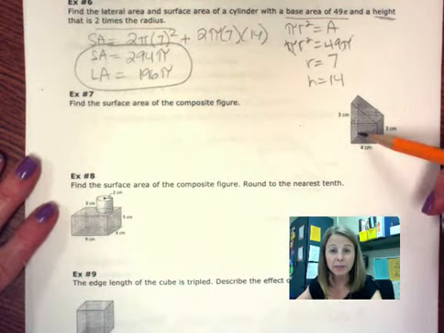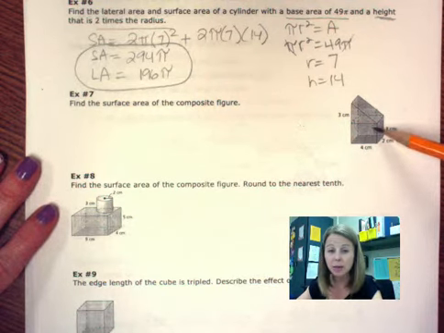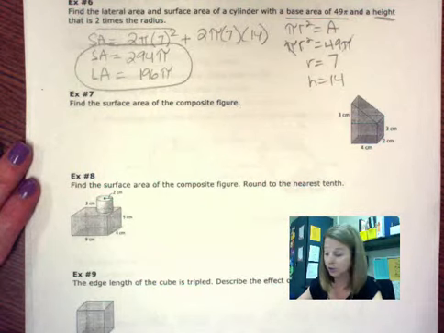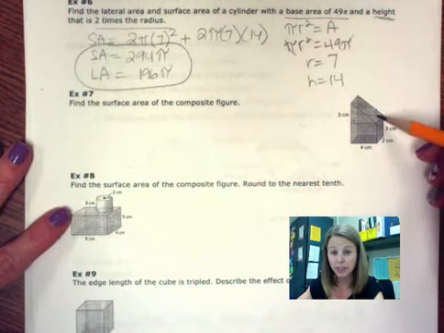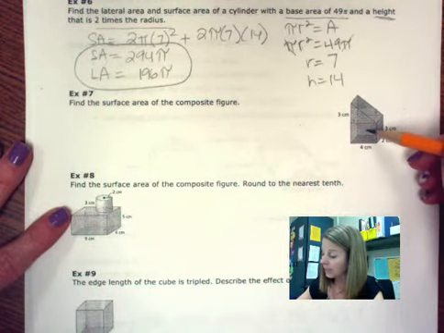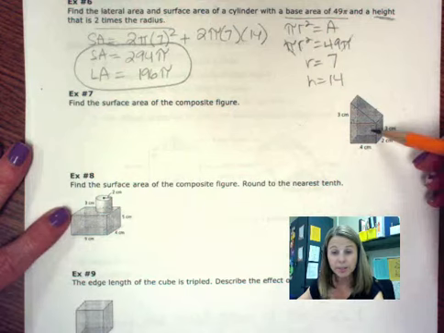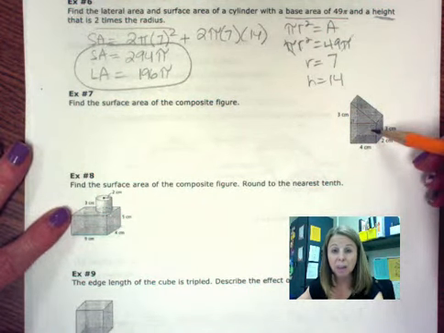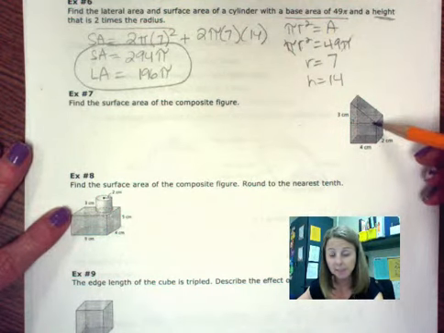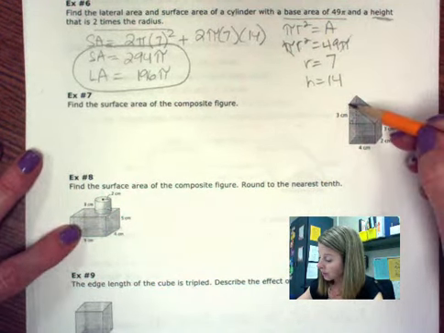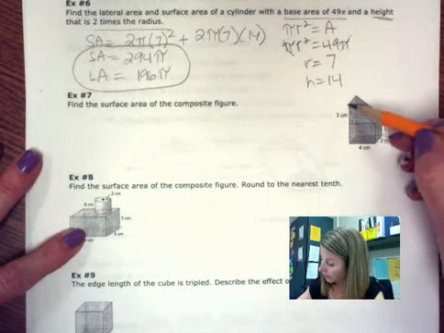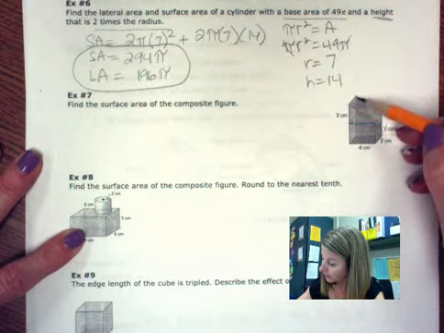So when you're thinking of composite figures, you need to think about surfaces. What surfaces are showing and what surfaces are not showing. So when you look at this picture right here, I see a triangular prism and a rectangular prism. Now, if I add the two prisms together, that will give me all of the surfaces, including the two surfaces that are missing. So what I have here, if you look at this top triangular prism, I have a triangular prism. Now the bases are the triangle in the front and the triangle in the back.